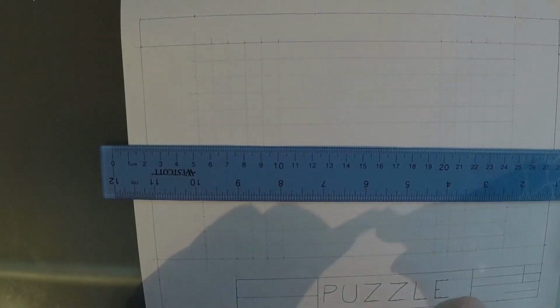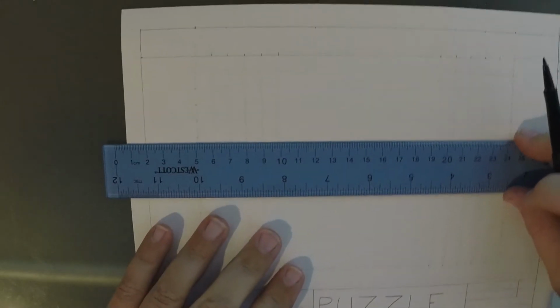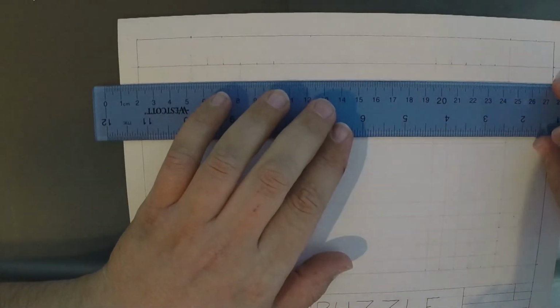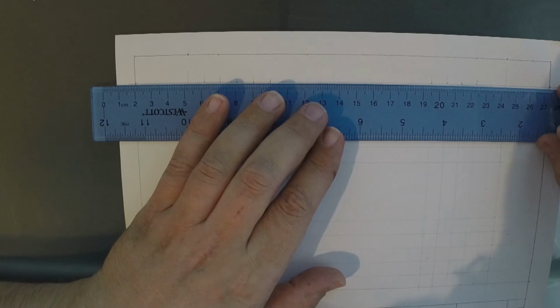So I'm switching over to my felt tip black marker here for my object lines. You are still going to use a pencil. Please don't use a marker or a pen.